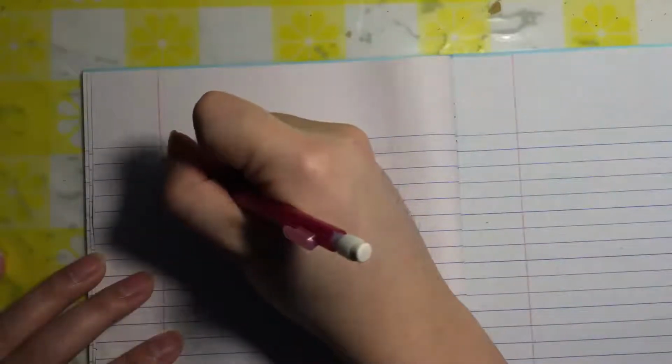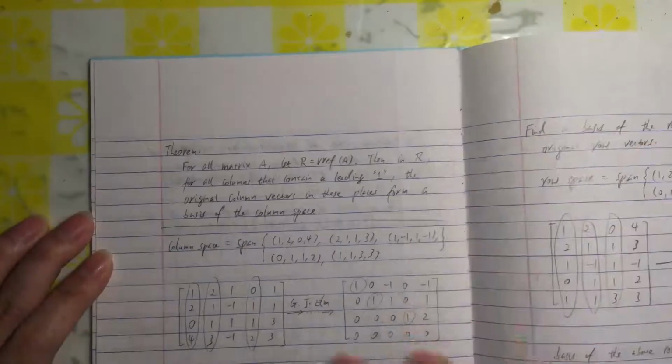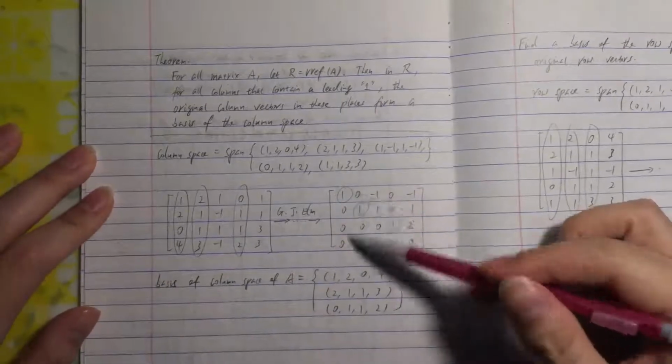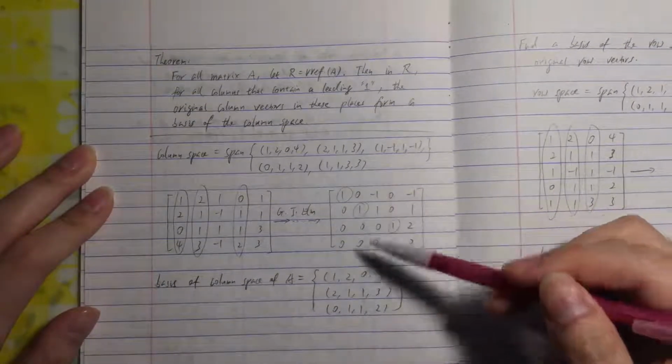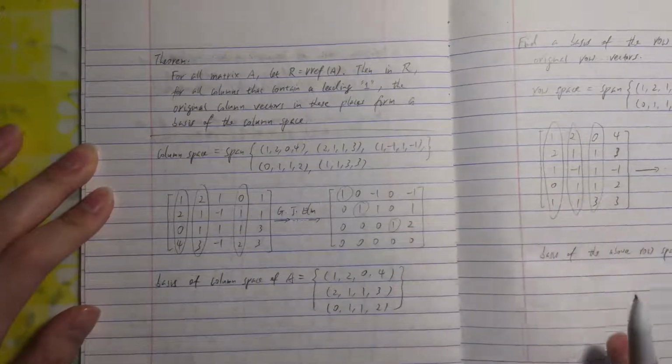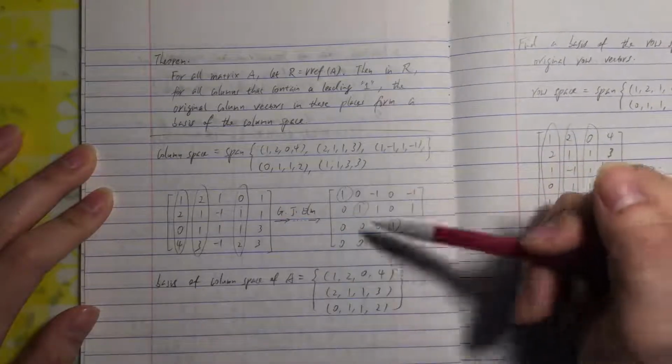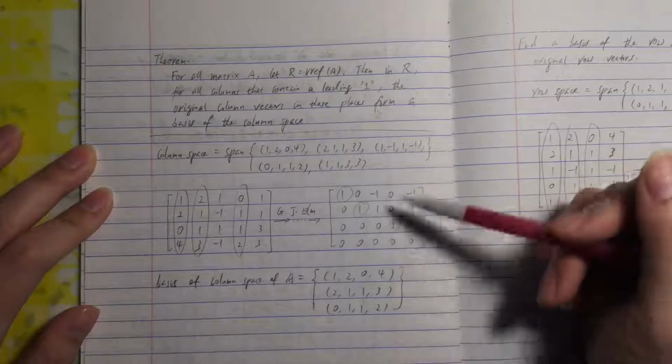Note, based on this theorem, we can see that for any matrix, the dimension of the column space is the same as the number of columns that contain leading ones in the reduced row echelon form of the matrix.